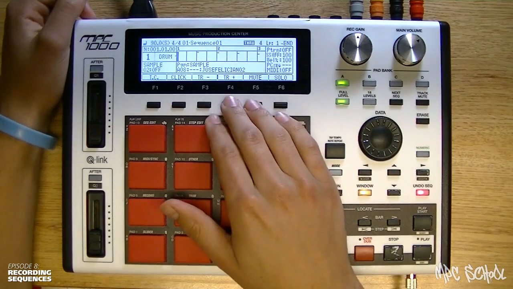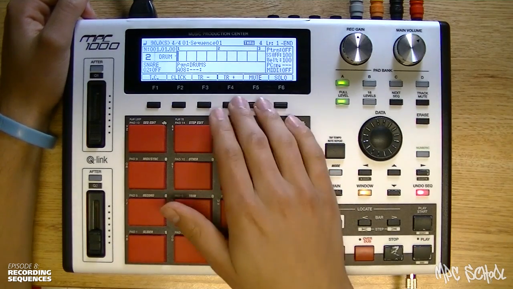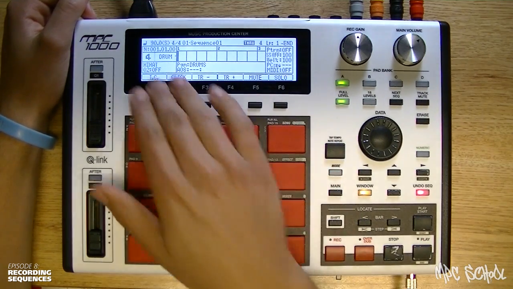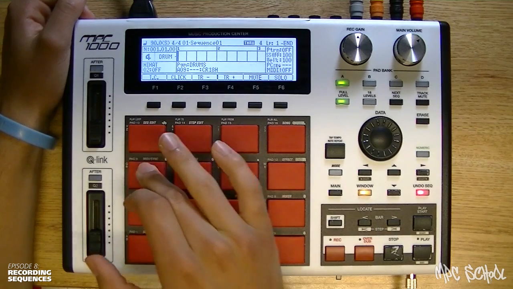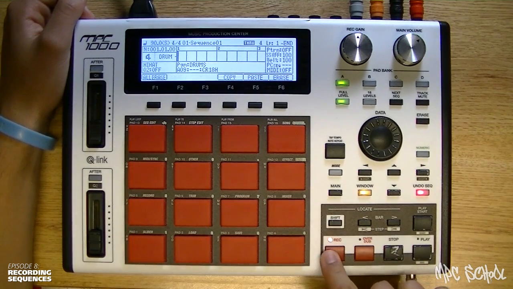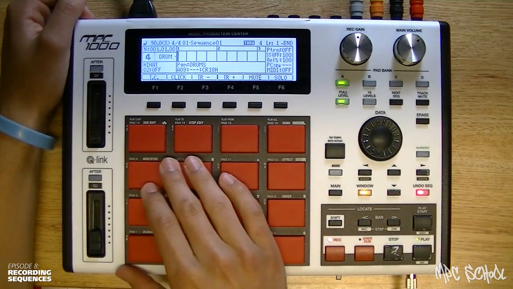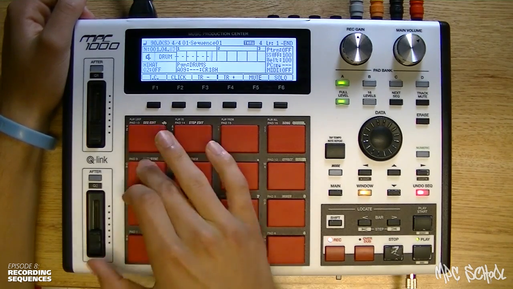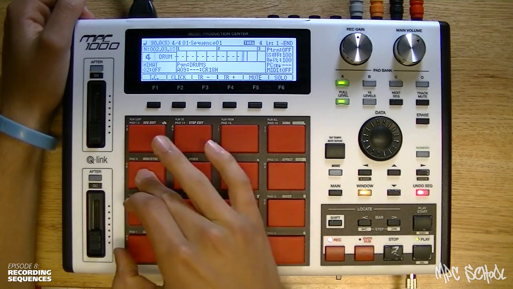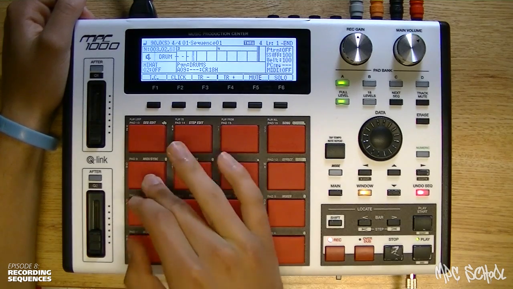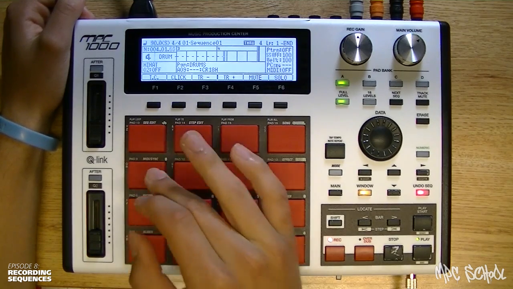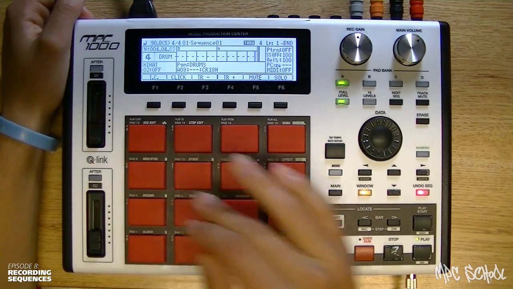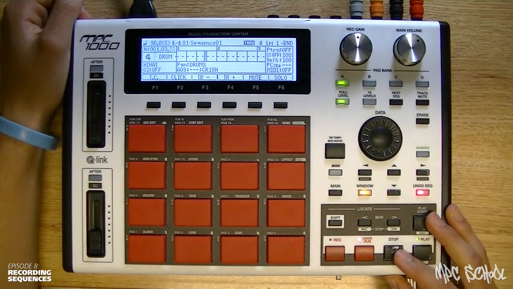Anyways, let's continue. Let's record the hi-hat next. We're going to go to track 4. This is the hi-hat, so let's record it. Record, play start. So that's good.